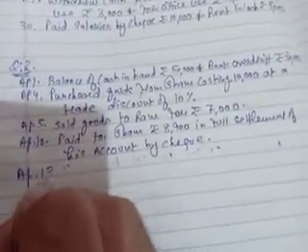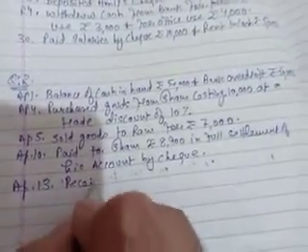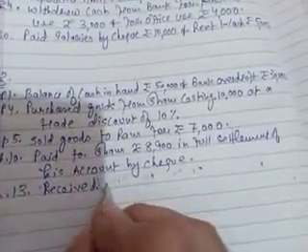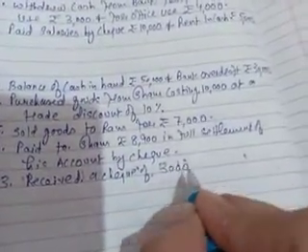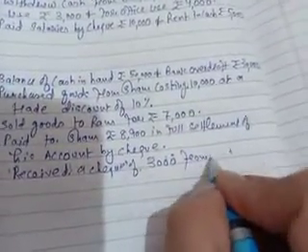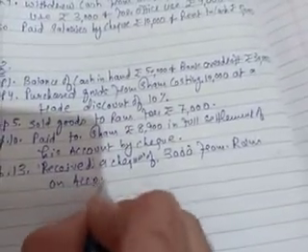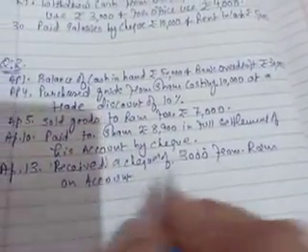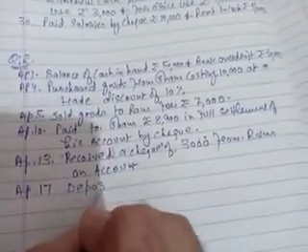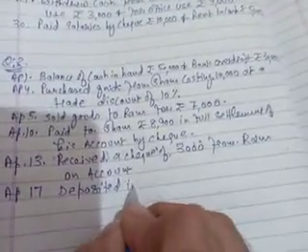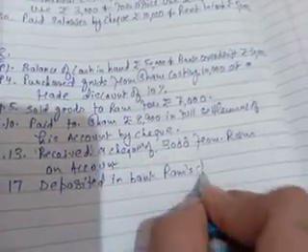April 13, received a check of 3,000 from Ram on account. April 17, deposited in bank Ram's check.